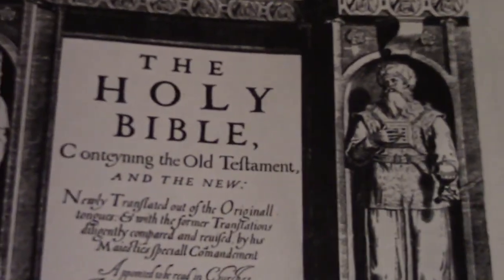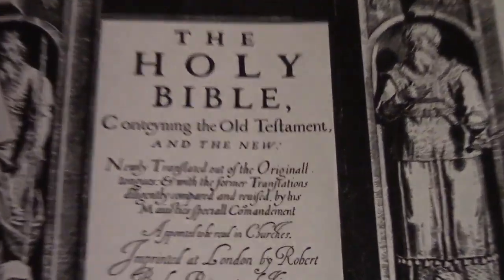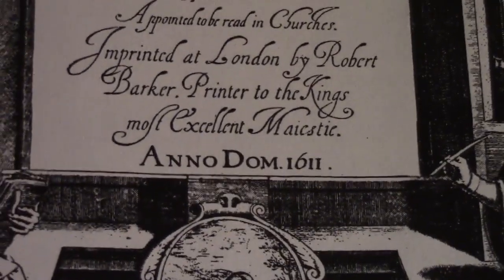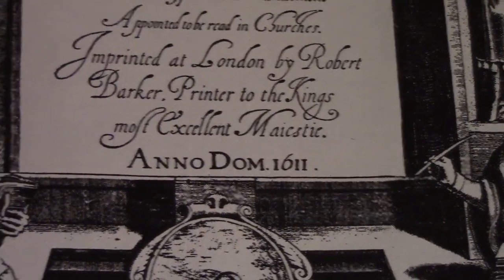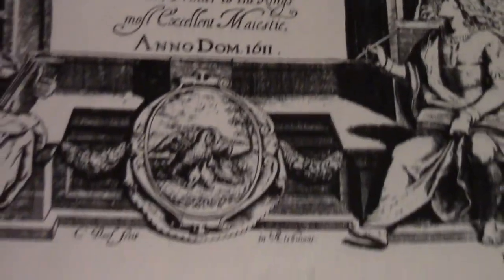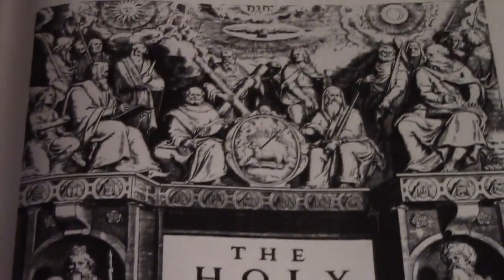Now I'm going to move the camera over here. This is the opening page of the King James 1611 Bible. Let me zoom in here and just scroll up and down. See the 1611 year down near the bottom there, and all this artwork that they use. Some of it doesn't really look very spiritual at all.